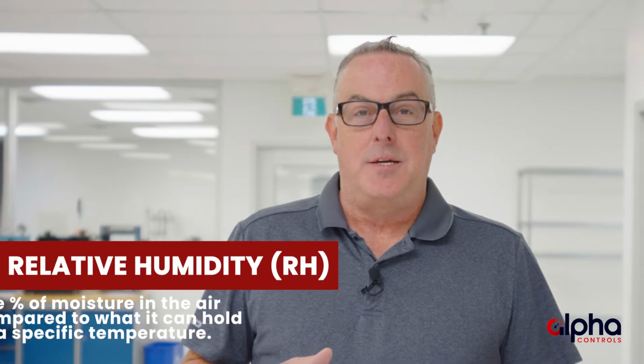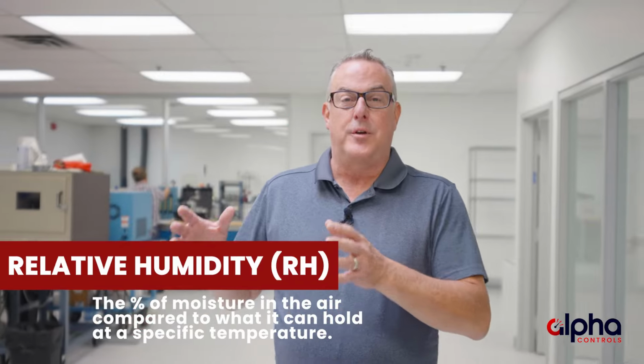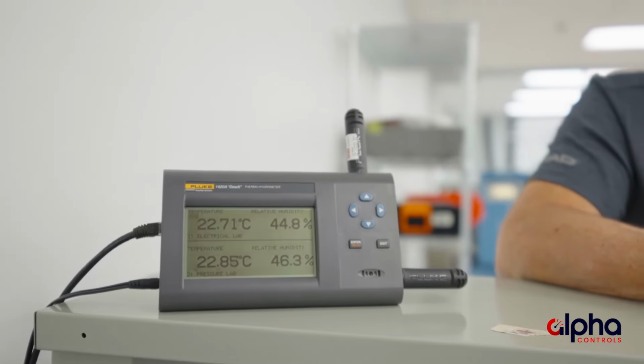So now let's take a look at relative humidity, commonly referred to as RH. Relative humidity is a measurement of how much moisture is in the air compared to the maximum amount of moisture the air can handle at a given temperature. Relative humidity is expressed as a percentage. For example, 50% RH means the air contains 50% of the moisture that it can hold at that given temperature.